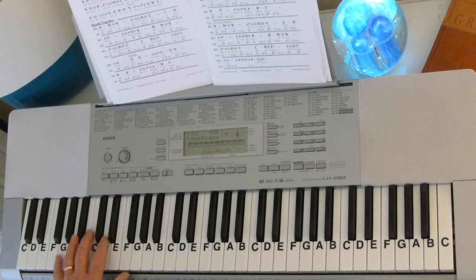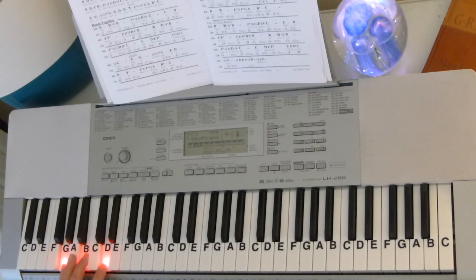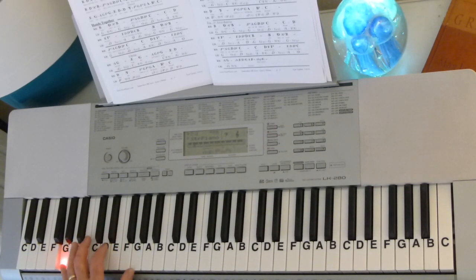And on the left hand, we're going to go G, D, G, G, D, and G, and then G, B, and D. Then you have the whole chord. Now the chord is G, B, D. So I'm going to play open fifth. Then I'm going to play the chord, and then we'll go to the D.